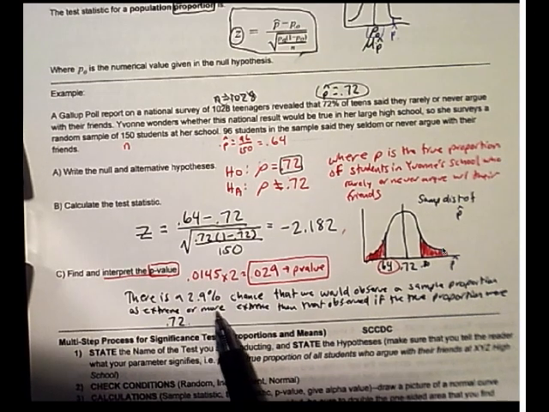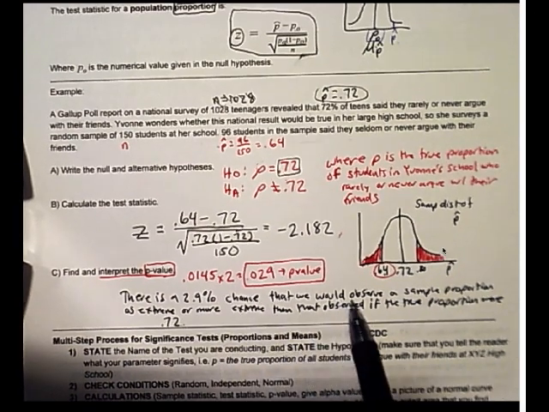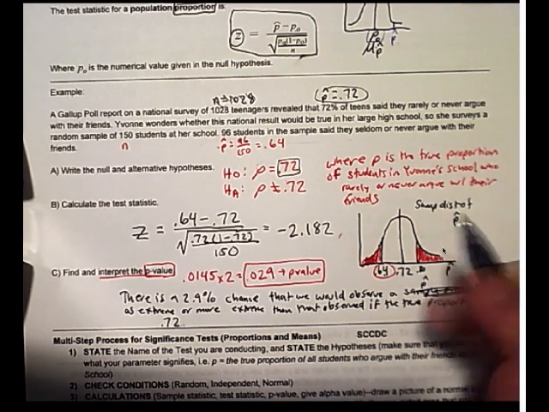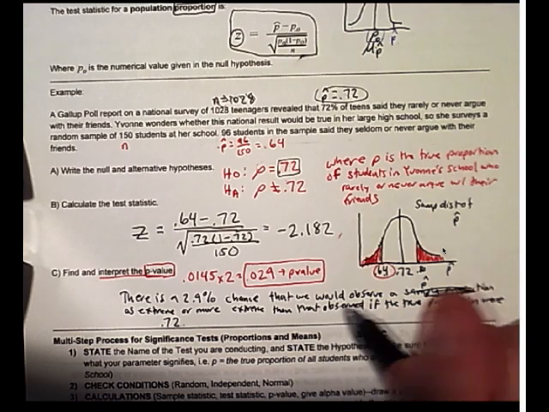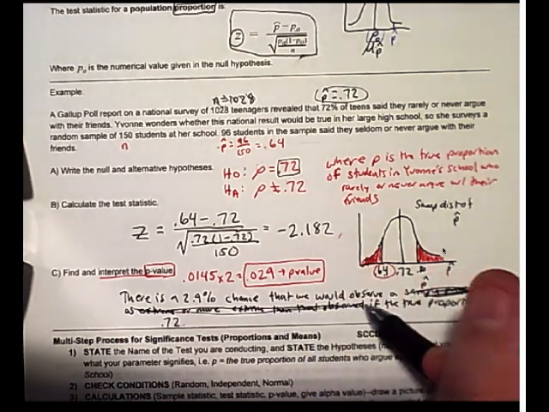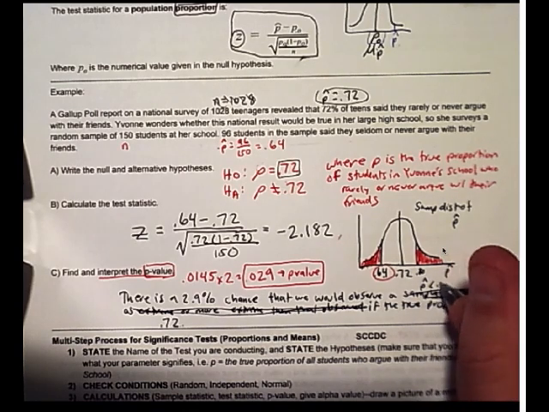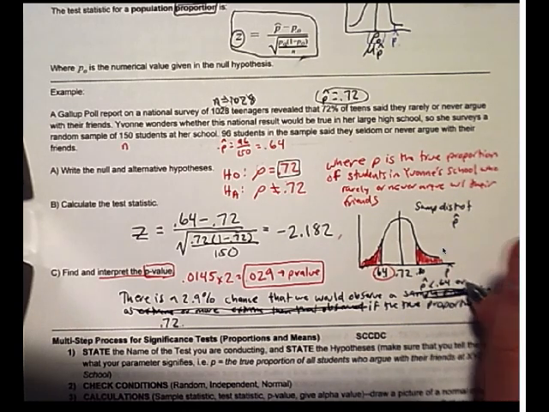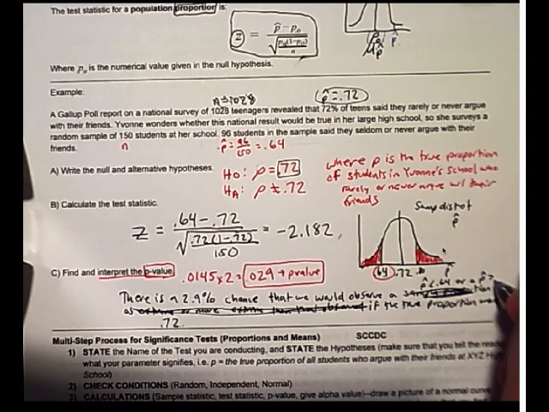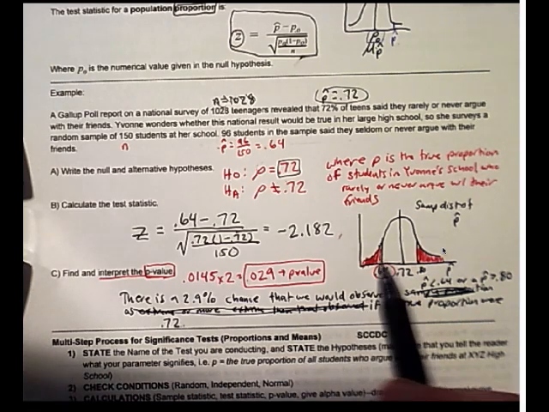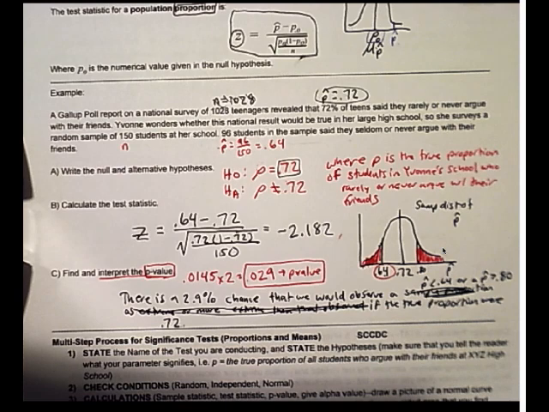You could say there's a 2.9% chance that we would observe a p-hat less than 0.64 or a p-hat greater than 0.80 if the true proportion were 0.72. So you can be more specific if you want. So there's only a 2.9% chance that would happen.